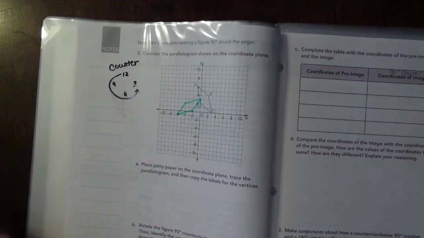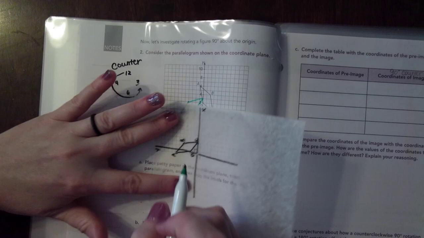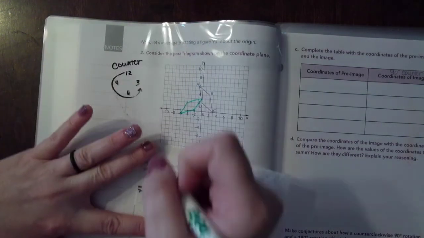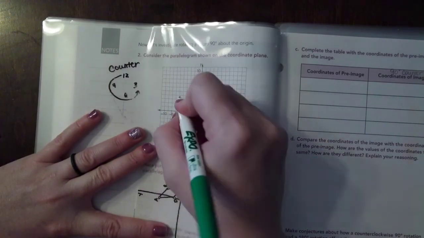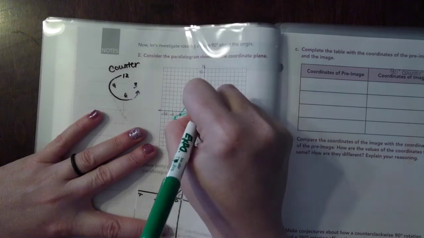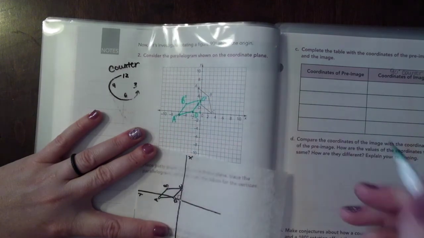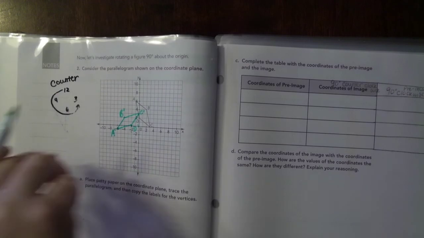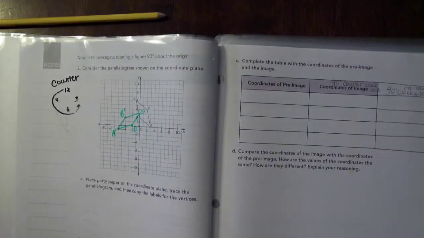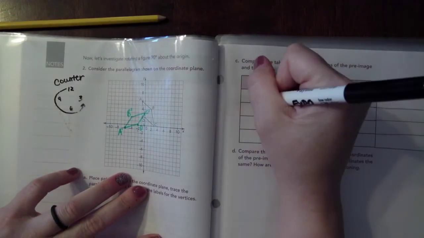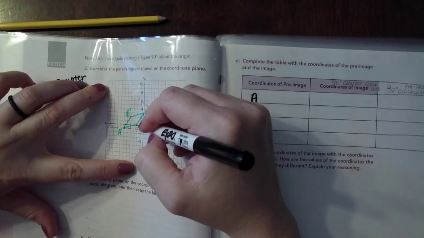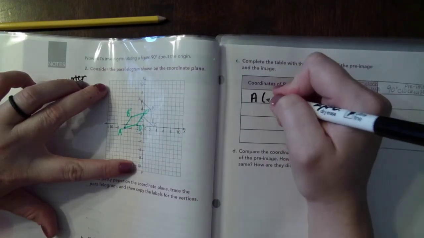I know that took quite a while, but then lay your paper so that you know which point is which. So this is A prime, B prime, C prime, D prime. Okay, so we need to pull the points off for the original. So A was at -1, 6.